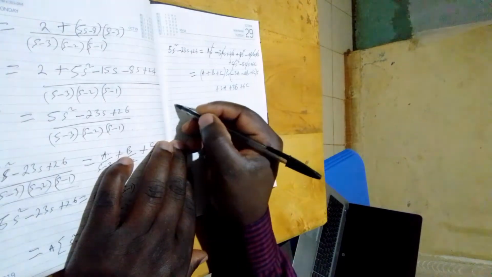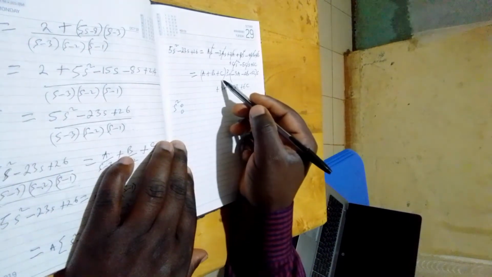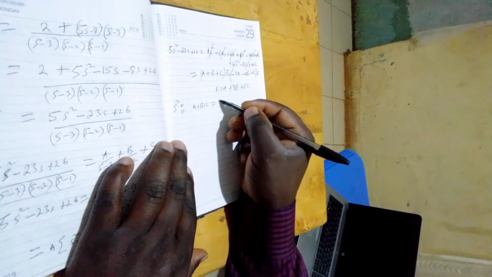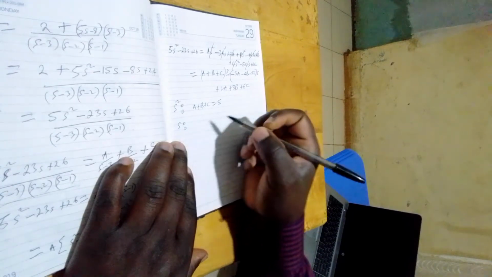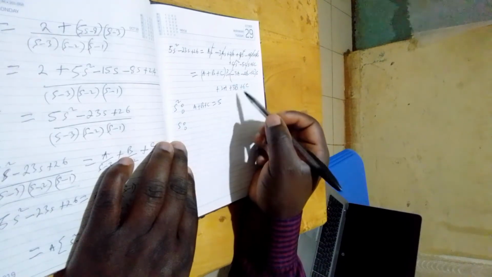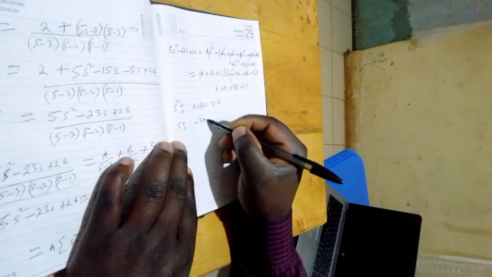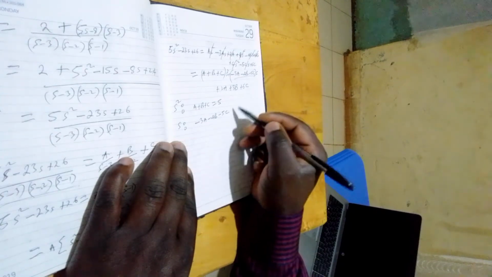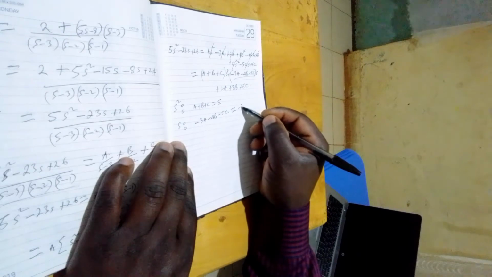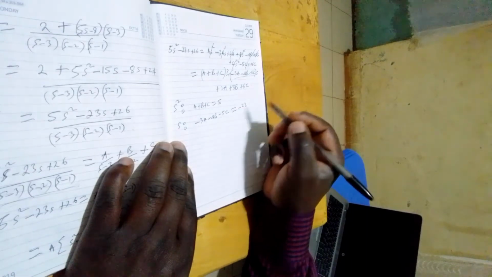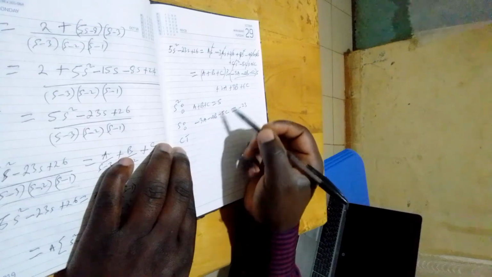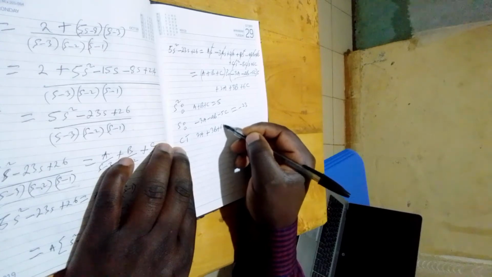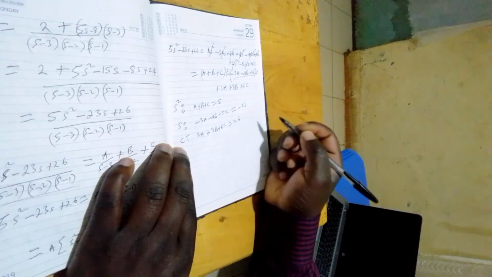So we start with s squared. We have a plus b plus c equals to 5. Coefficients of s, we have minus 3a, minus 4b, minus 5c equals to, on this side, minus 23. Then constant terms, we have 2a plus 3b plus 6c equals to 26.